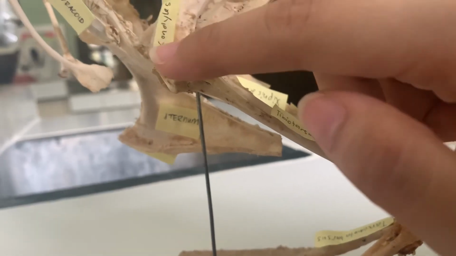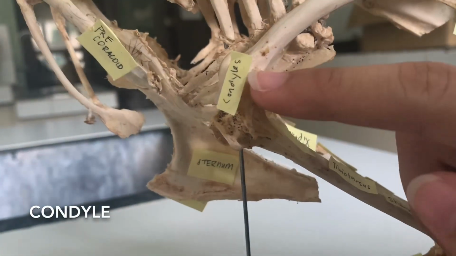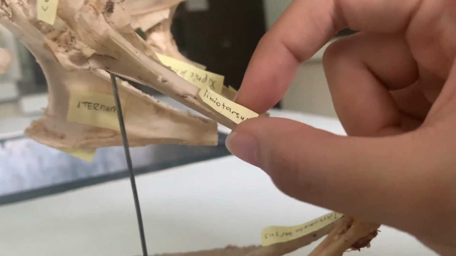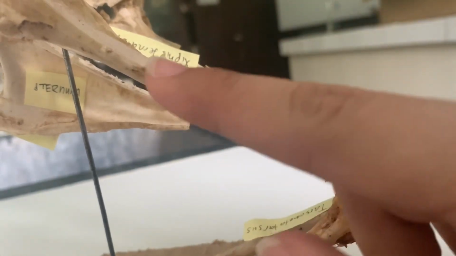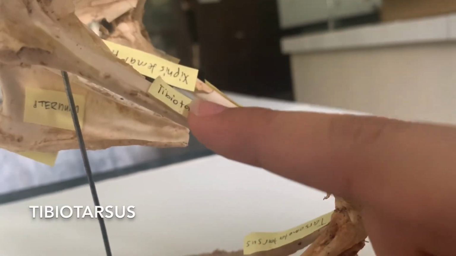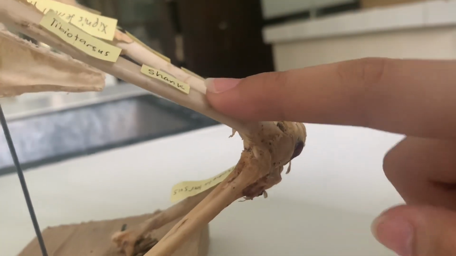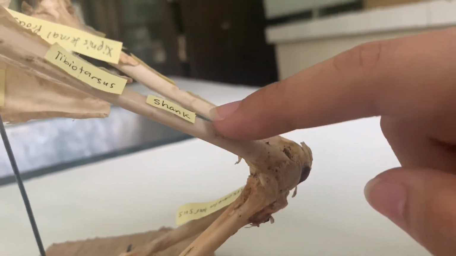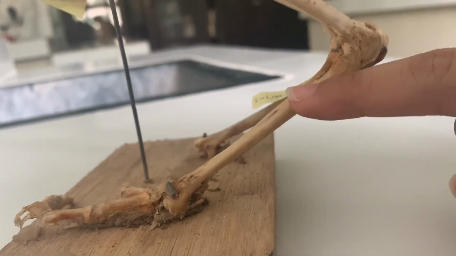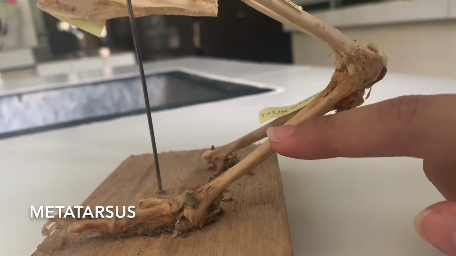Okay? And let's not forget the condyles. In the lower part of the leg, we have, can you read that? It's tibiotarsus. This tibiotarsus, and we have the shank, this bone right here. And then the lower part of the leg, let's trace this one. This one would be our tarsometatarsus.